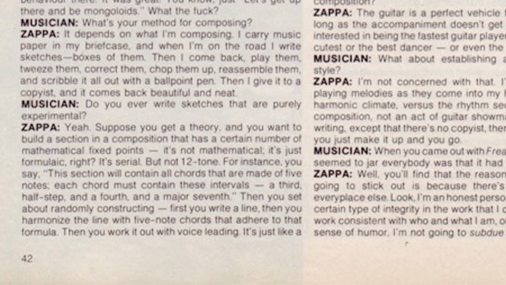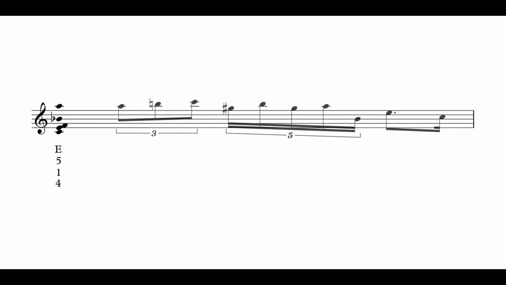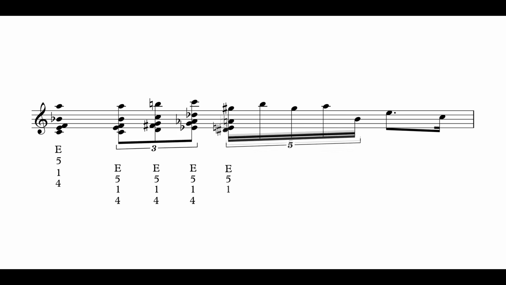Suppose you want to build a section in a composition that has a certain number of mathematical fixed points. For instance, you say, this section will contain only chords that are made of 5 notes. Each chord must contain these intervals: a third, a half step, a fourth, and a major seventh. Then you set about randomly constructing. First, you write a line, then you harmonize the line with 5-note chords that adhere to that formula.